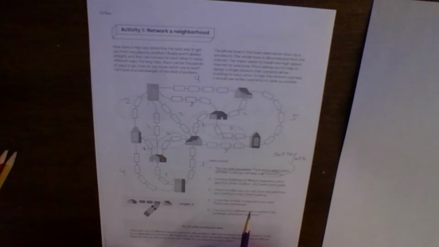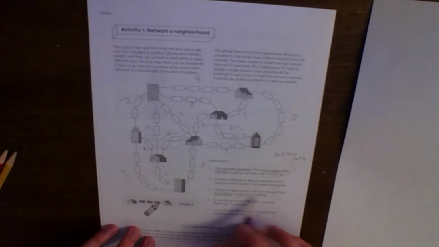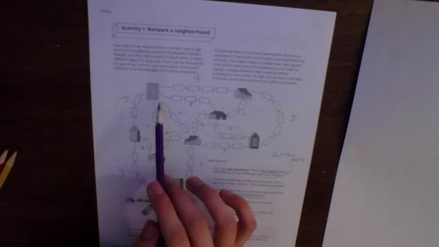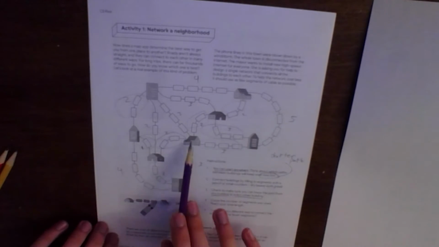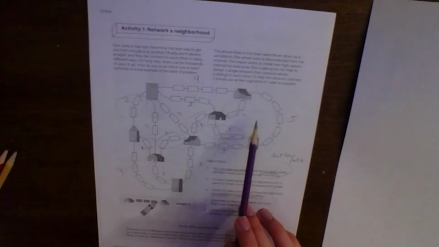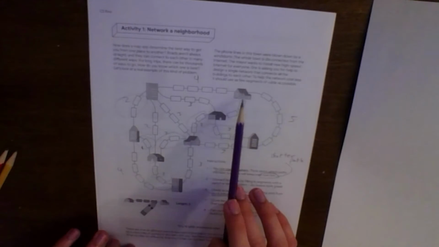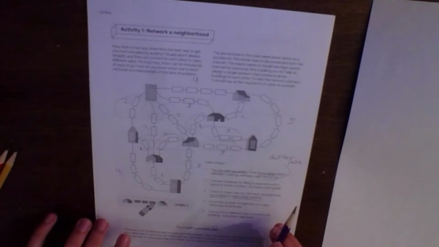So again, our instructions say to make sure that we can trace a path from any building to every other building, which means that we do not necessarily need to connect this building to this building directly. And that's actually impossible because we have houses that block our transport from one to another. But since we circled the shortest distance between each node, we can actually focus mainly on these paths within our procedure.